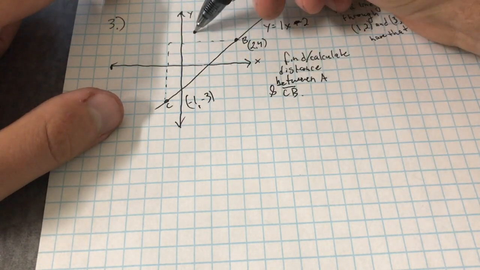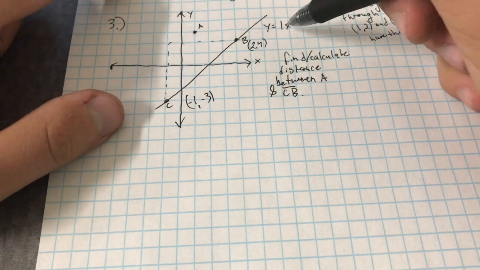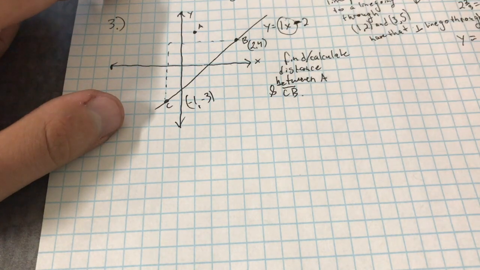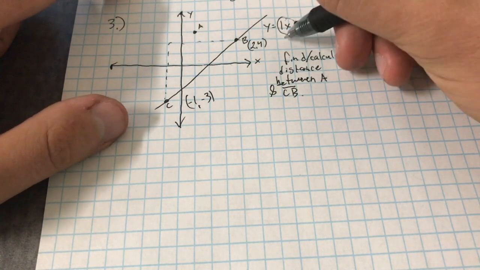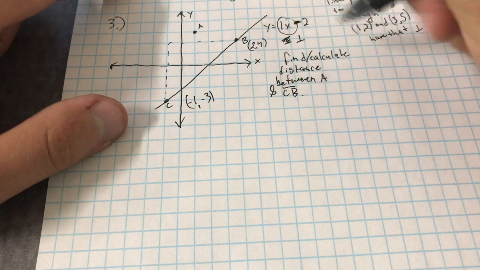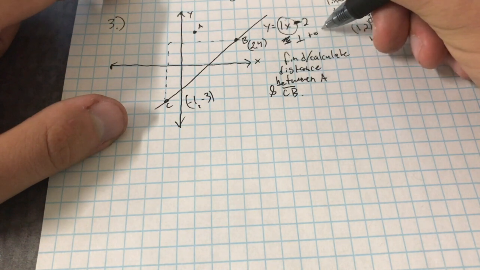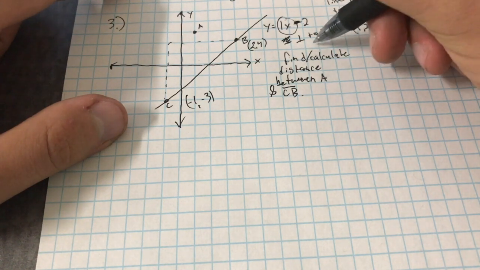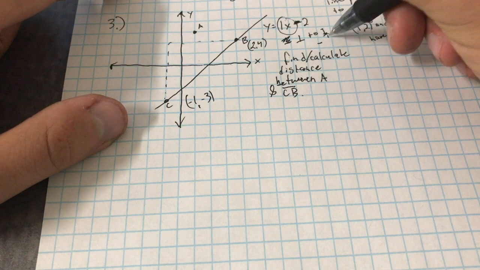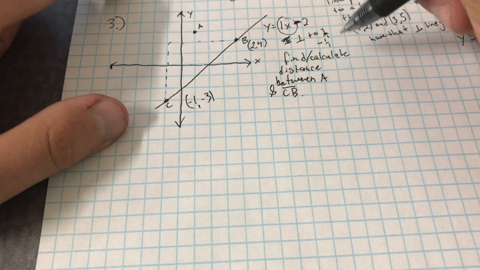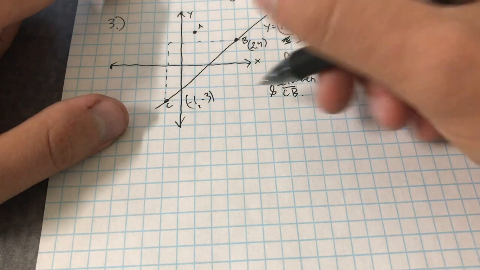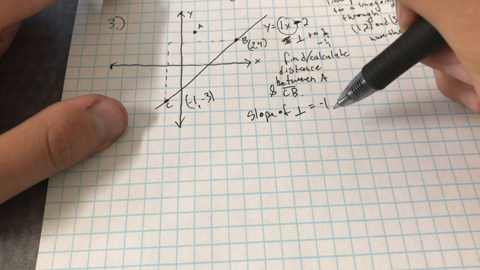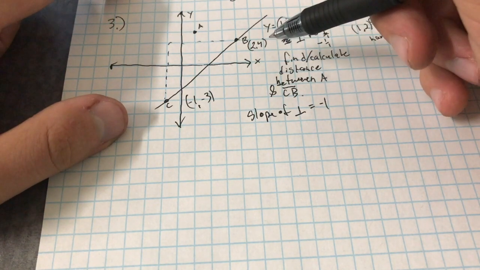I want to figure out what's the distance between A and this line. So if that is going to be my slope, my perpendicular line is going to be, like we said before, the perpendicular to slope of 1. So that's going to be -1 over 1. So you're flipping the numerator and denominator. So we know the slope of our perpendicular line equals -1. So now we just got to figure out what is going to be the y-intercept.